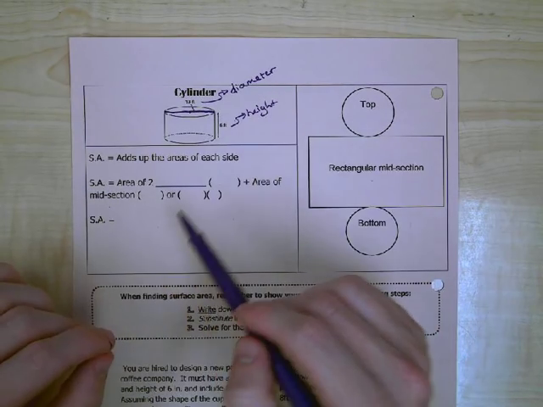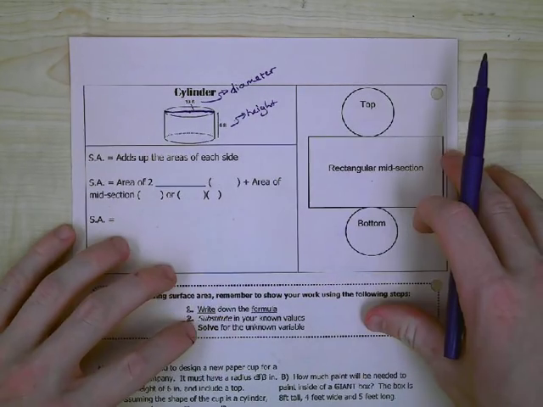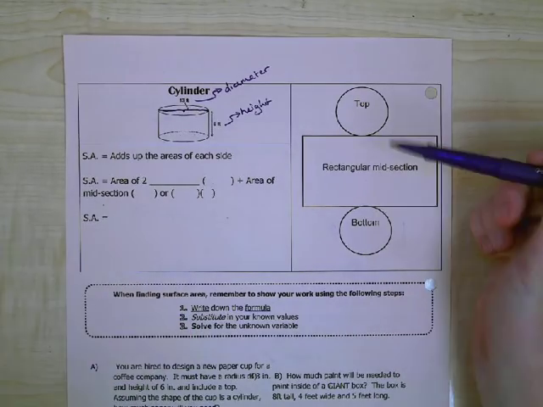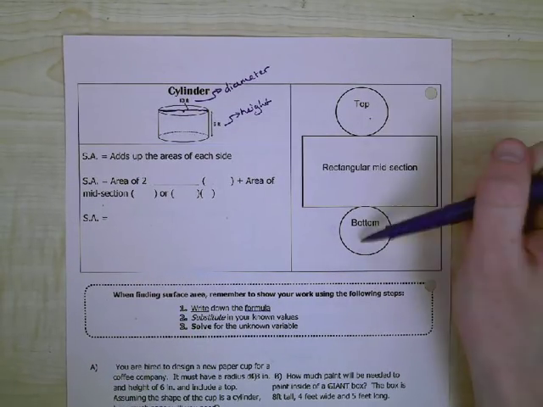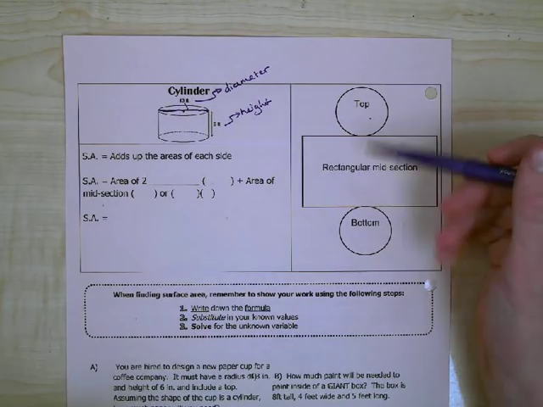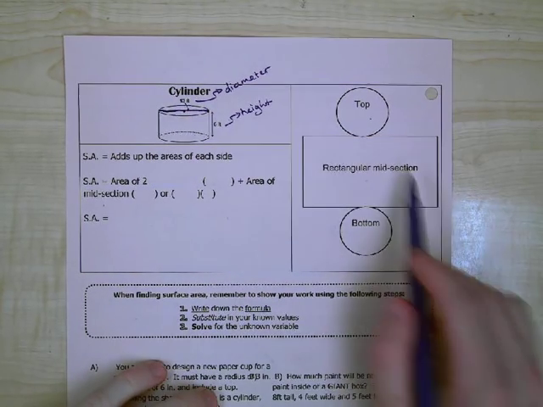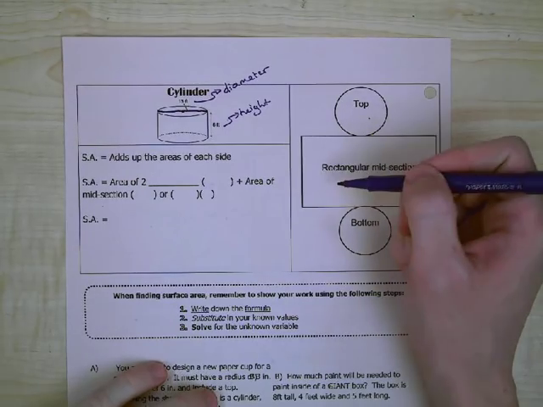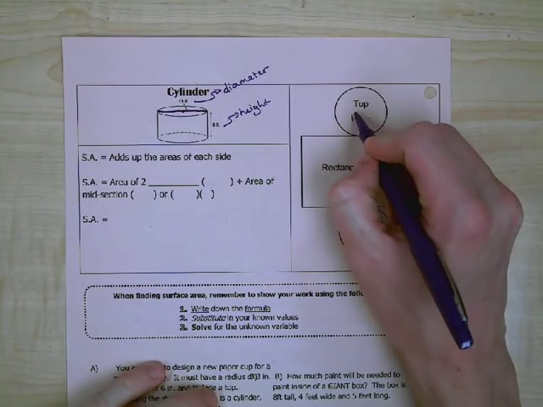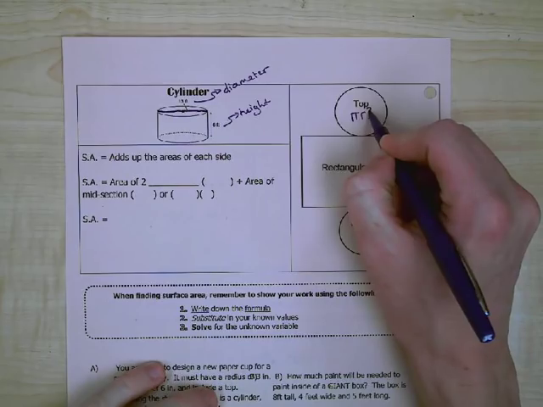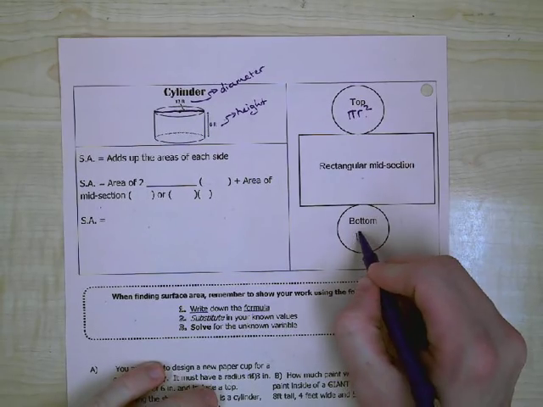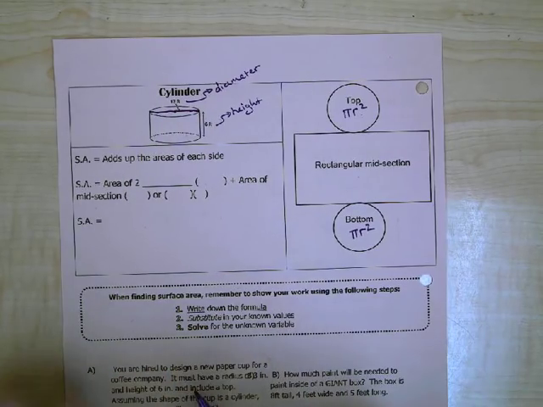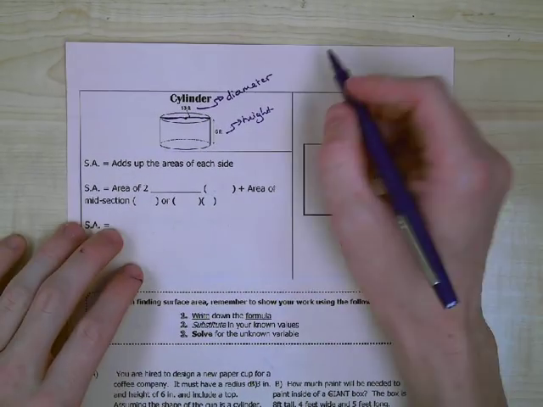Now, looking at the surface area and trying to figure out how it relates to this net, you can see we should probably find the area of these two circles and then add that to the area of this rectangle. To begin with, the area for a circle is pi r squared. Now, we have not yet talked about that r. That r stands for radius.